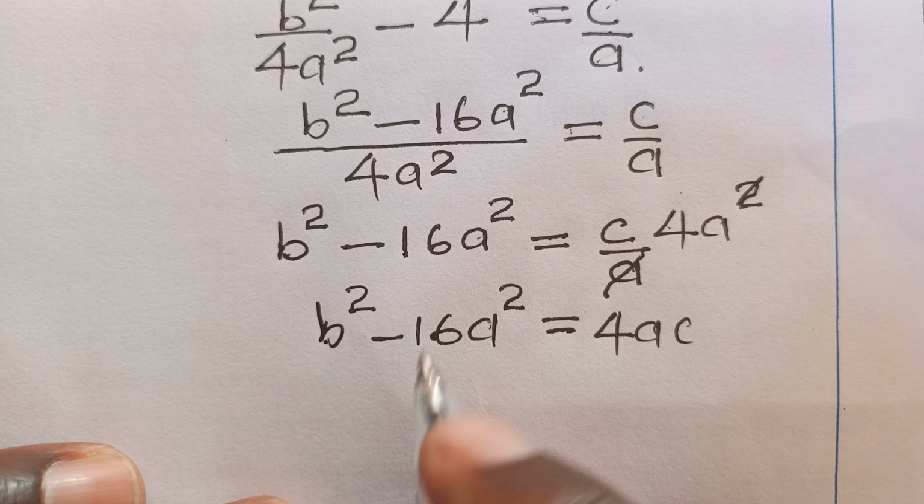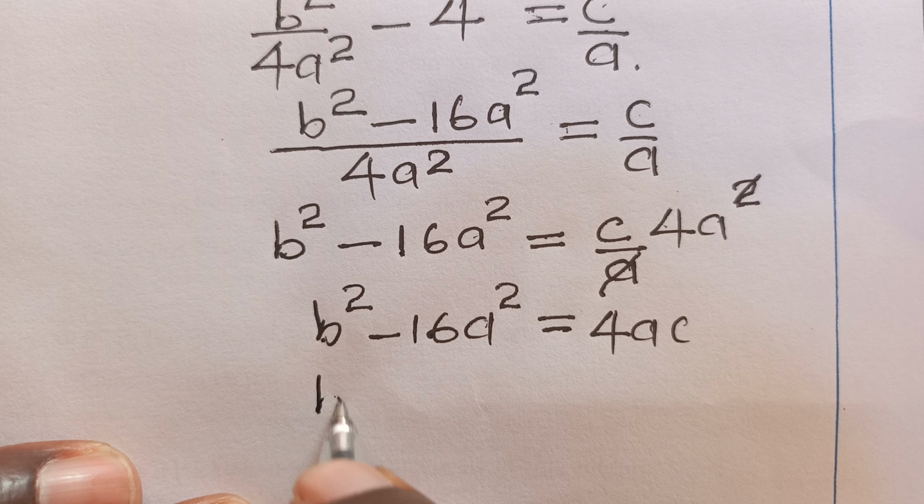Making b squared the subject of the formula, we shall have b squared now equal to, we can start with the 16a squared because we are now bringing it to this side. That is 16a squared on this side. And this one will now be plus 4ac.